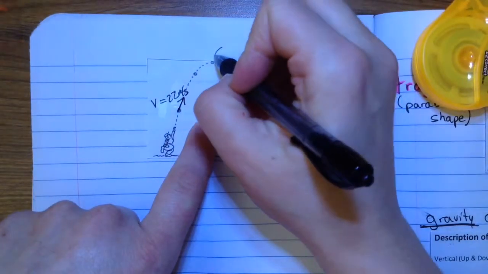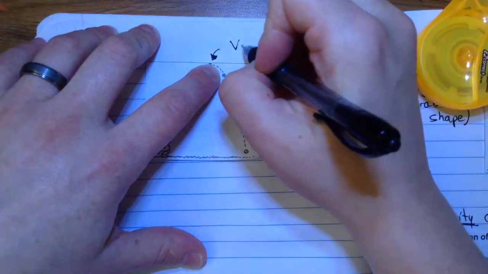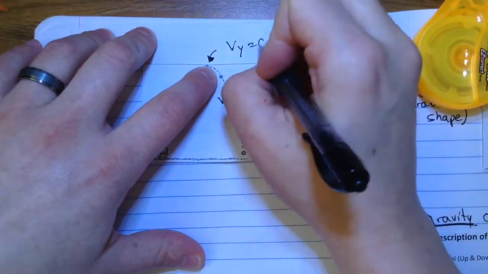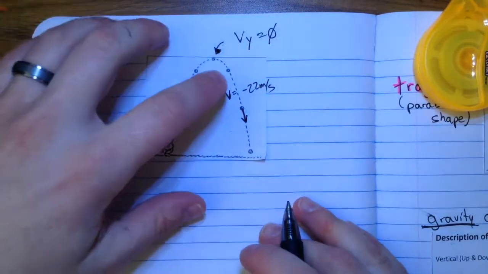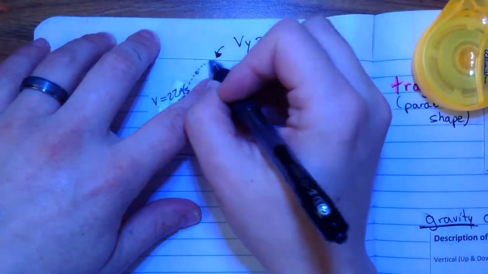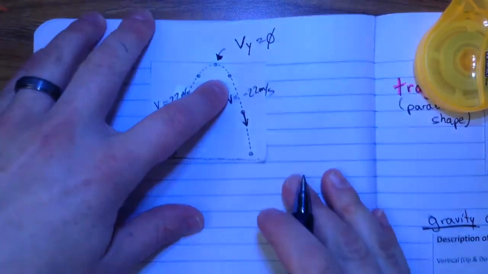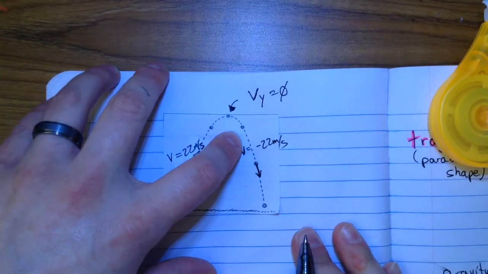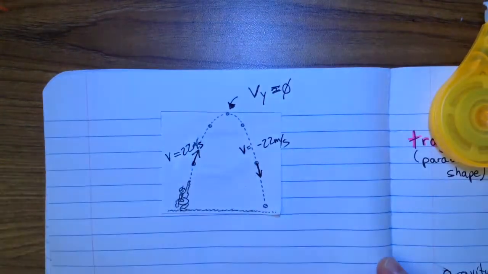What happens at the apex? Okay? The vertical velocity is 0. It's moving horizontally. It will have a horizontal velocity, but the vertical velocity, the velocity in the y direction, is equal to 0.